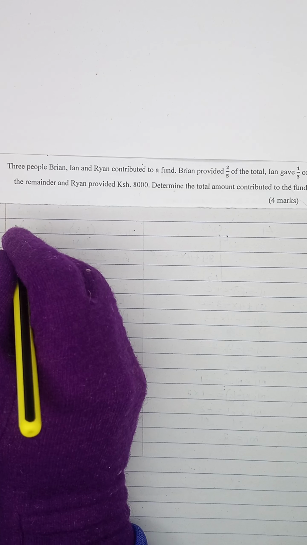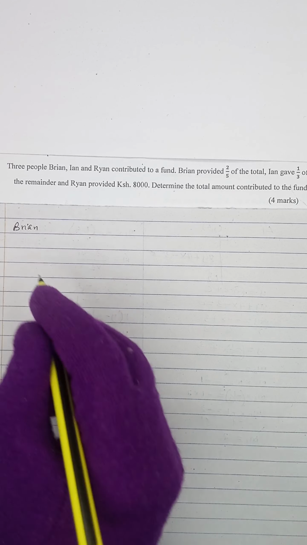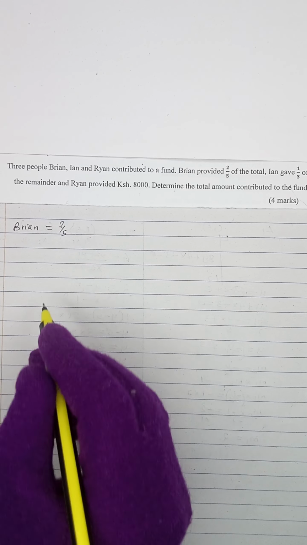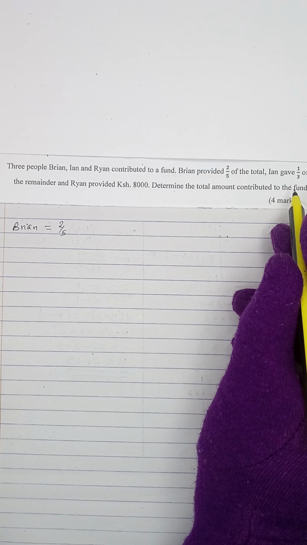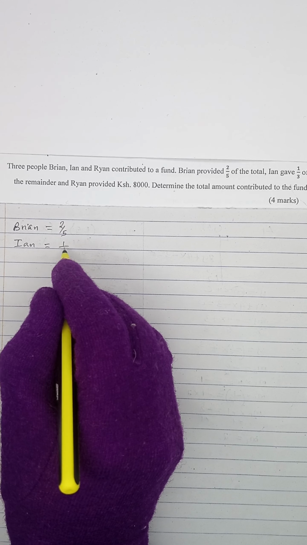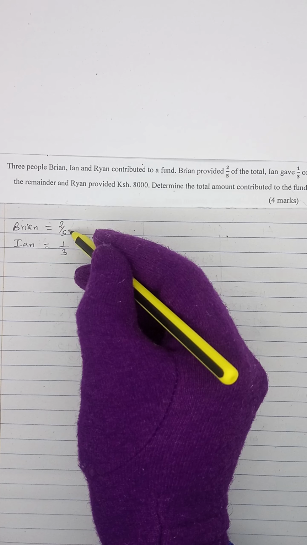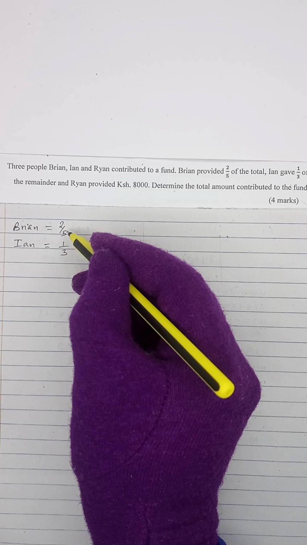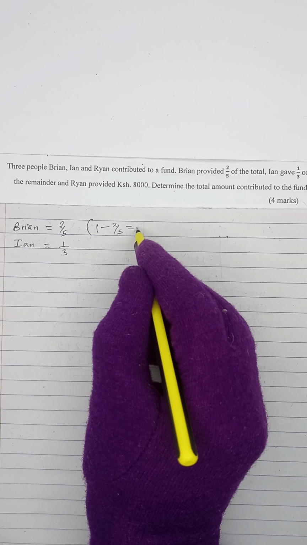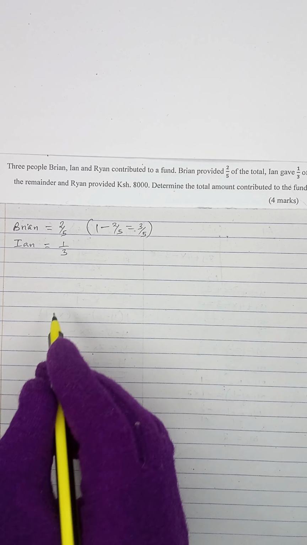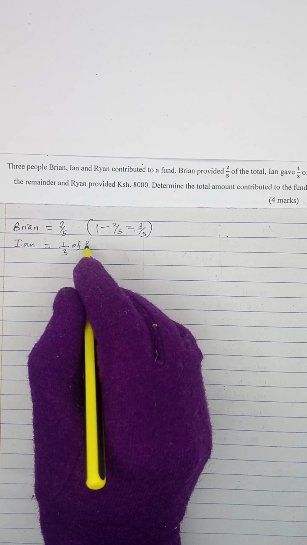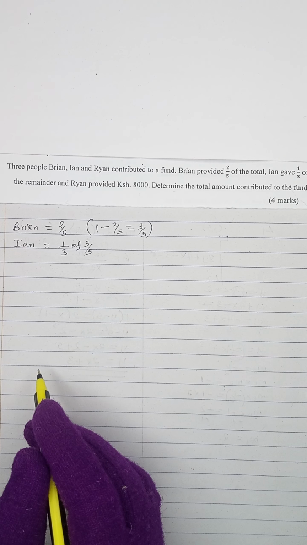So we begin by saying Brian contributed 2/5 of the total. Then Ian gave a third of the remainder. So Ian gave a third of what remained up here. If you remove 2/5 from a whole number, we will be left with 1 minus 2/5, we'll be left with 3/5. So Ian gave a third of 3/5.